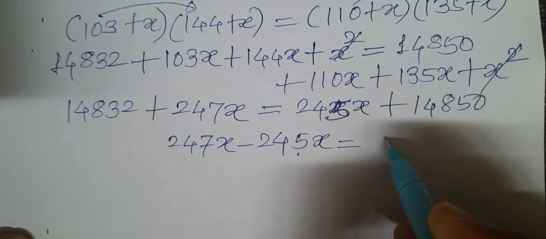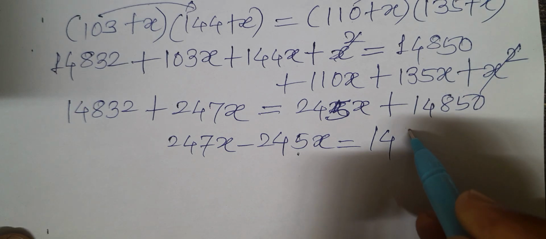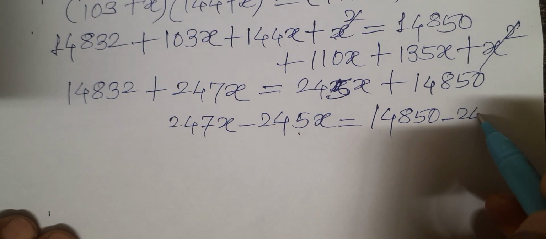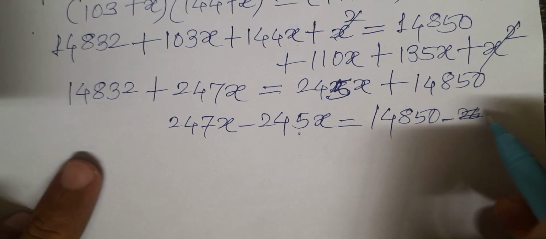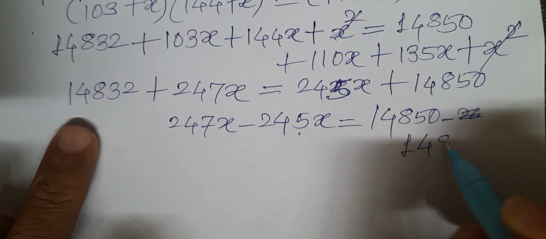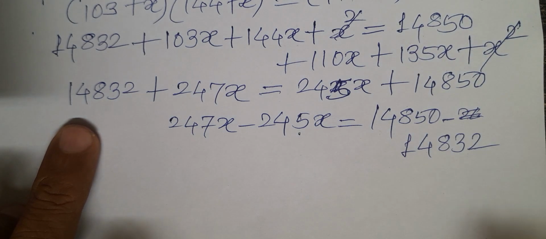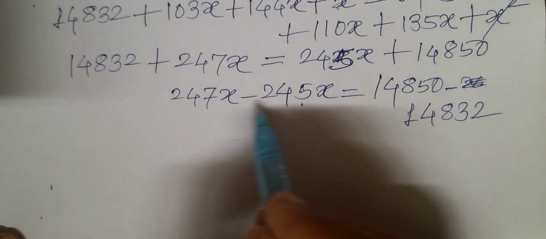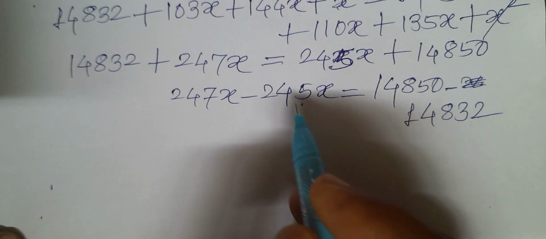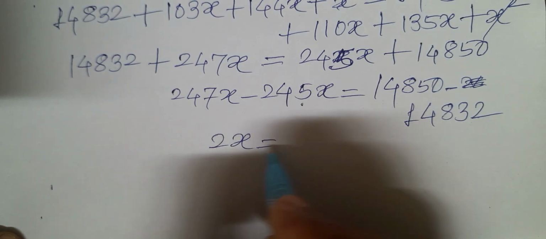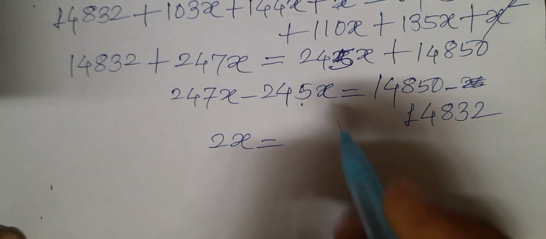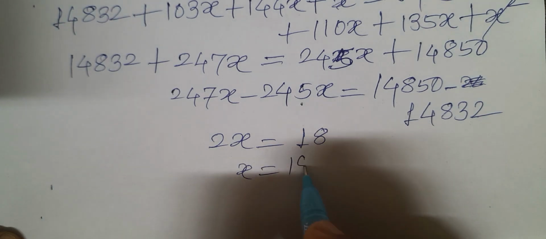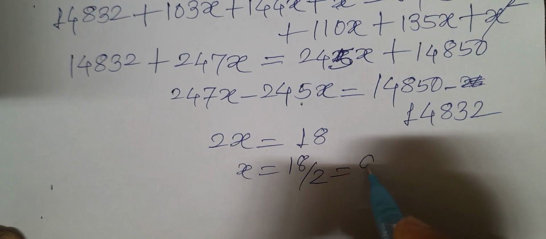So 245x is equal to 14850 minus 14832. Okay, so this is 247 minus 245, so 2x is equal to, if we subtract this we get here 18. So x is equal to 18 by 2, that is equal to 9.